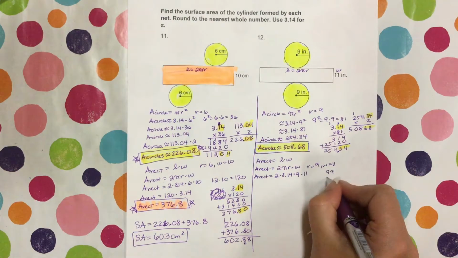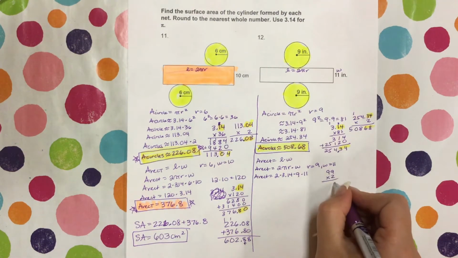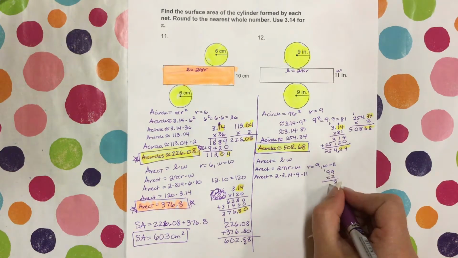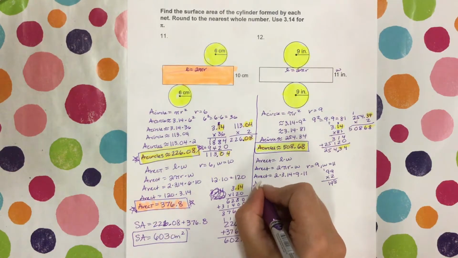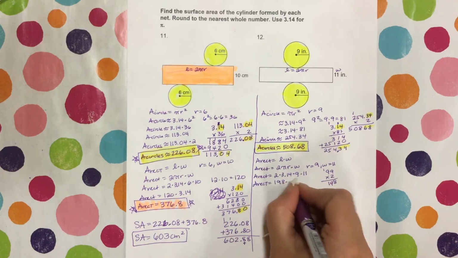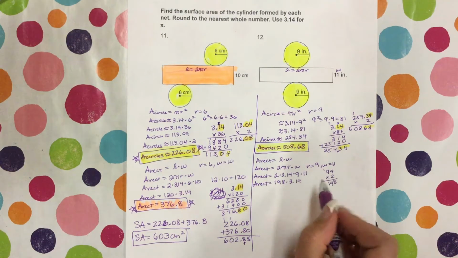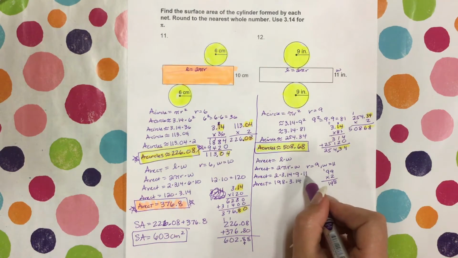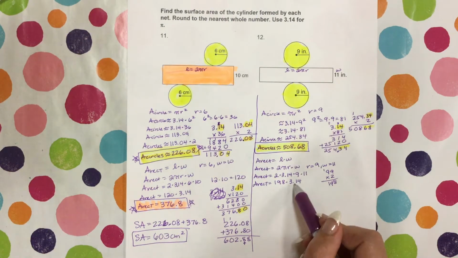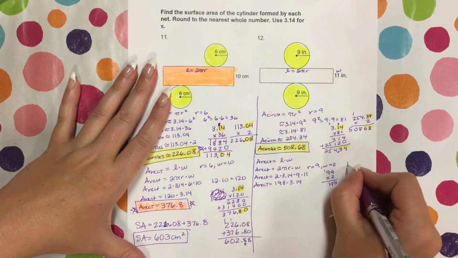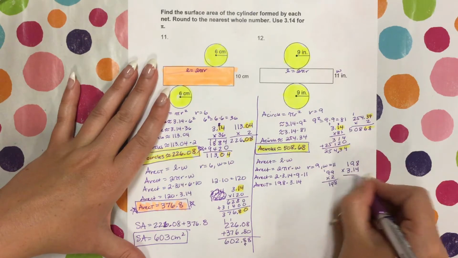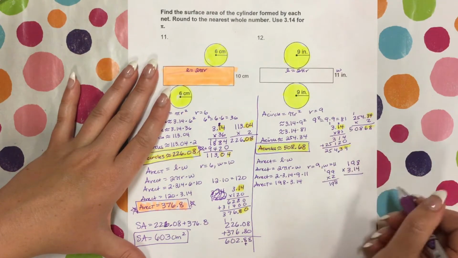So 99 times 2. 2 times 9 is 18. Write the 8, carry the 1. 2 times 9 is 18 plus 1 would be 19. So that means the area of the rectangle is going to equal 198 times 3.14, because 9 times 11 is 99. 99 times 2 is 198. Okay? So now I'm just going to go ahead and figure that out. 198 times 3.14.